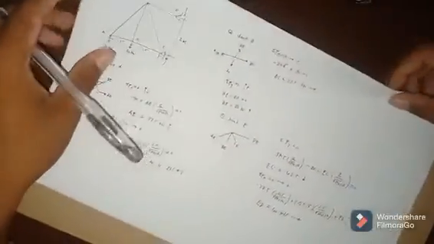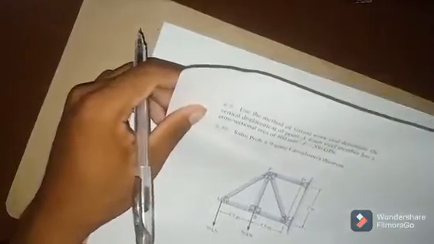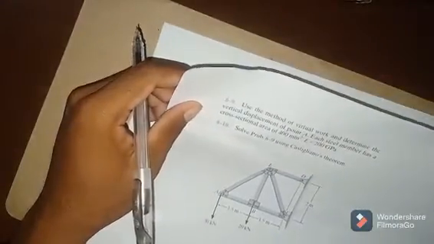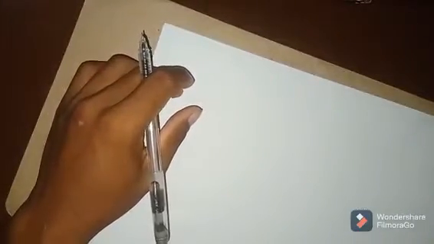So now let's move to the virtual system na. So virtual system, and baka ganito the problem, which is it is said that the vertical displacement is at the point A. So let's have the drawing.